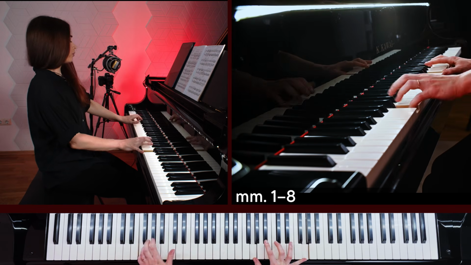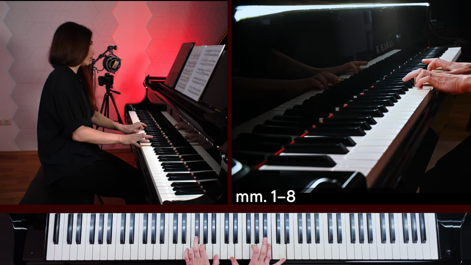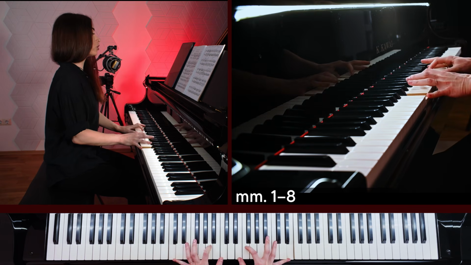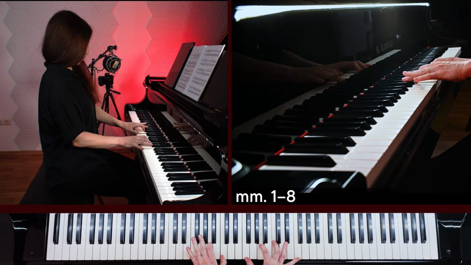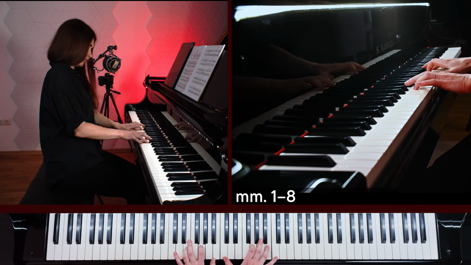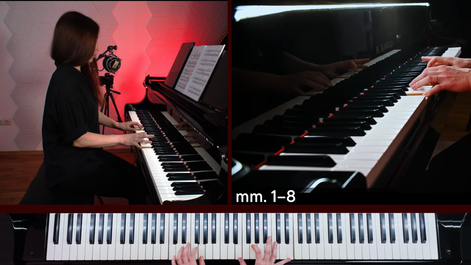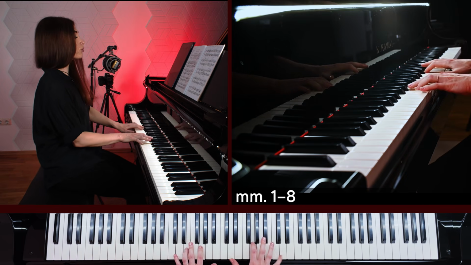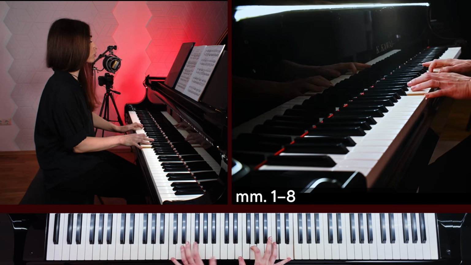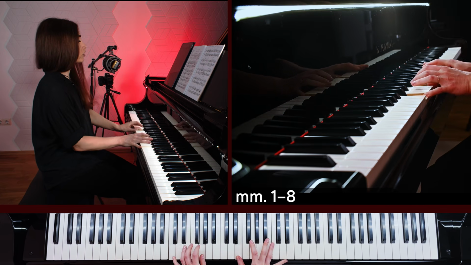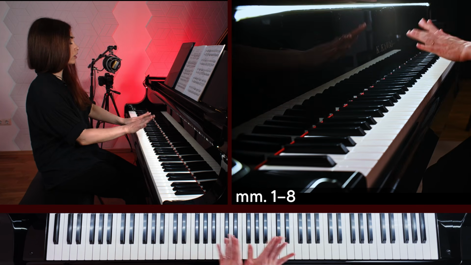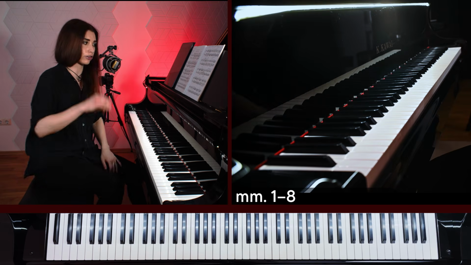Keep going. And keep going. Diminuendo, yes, but no ritenuto. And diminuendo. And only now there is the ritenuto. And let's do it not too much. Fermata. And then the theme starts. I'm not going there yet.